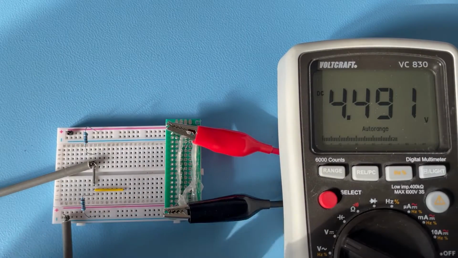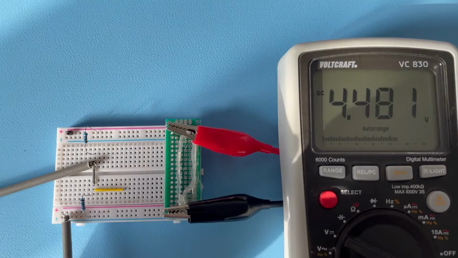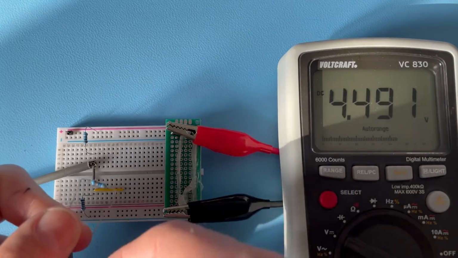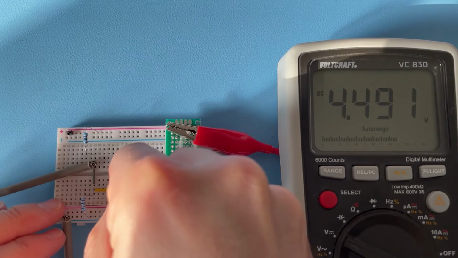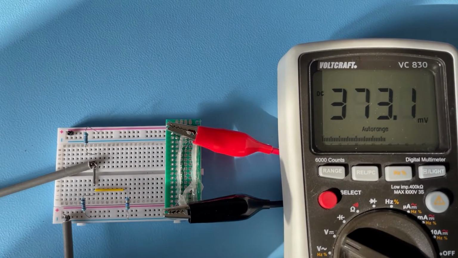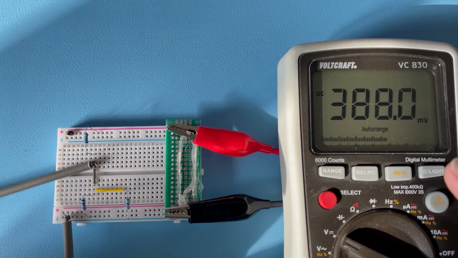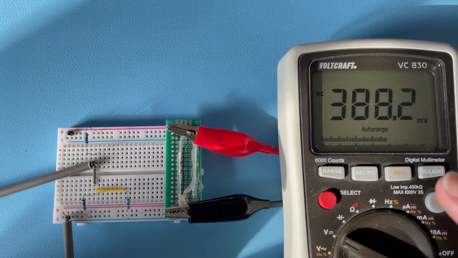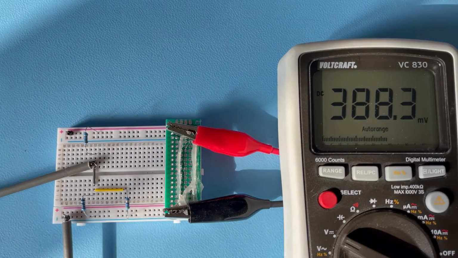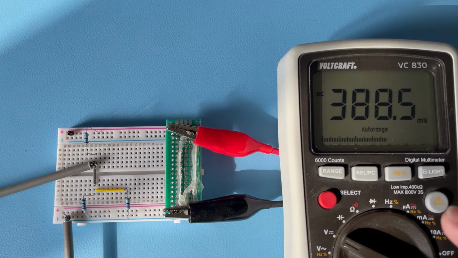Okay, now I will, the size of the connector was a little bit different, I have to replace this resistor here. It's still the 47 ohm connected to here. And you see instantly the voltage drops, and the voltage drops down to our 388 millivolts, which is roughly a little bit lower still than our 0.4 volts, 0.4 volts meaning 400 millivolts.